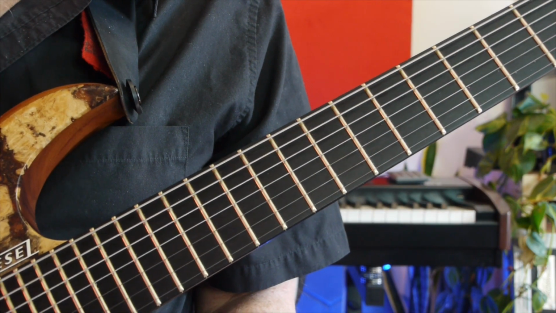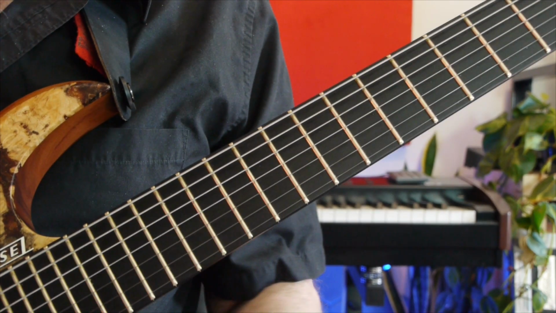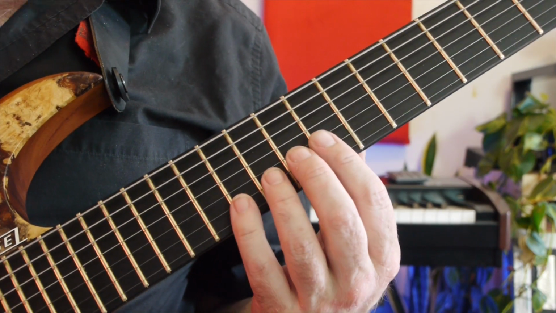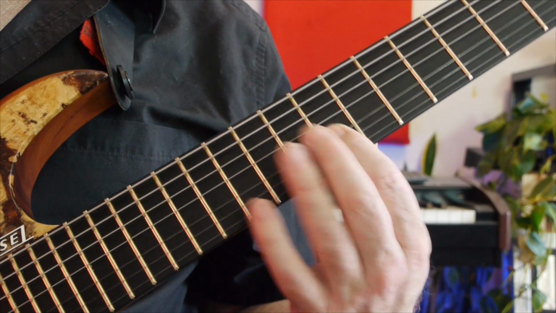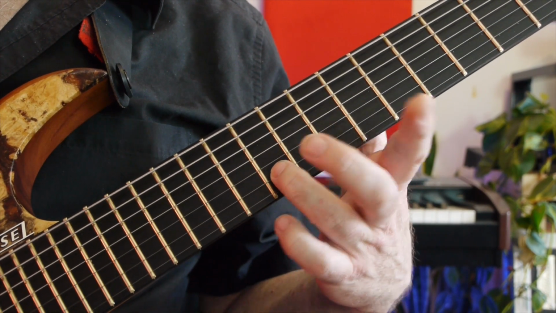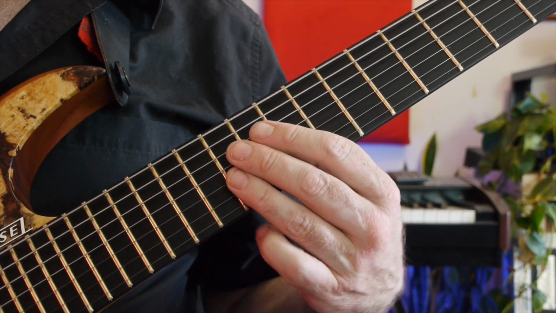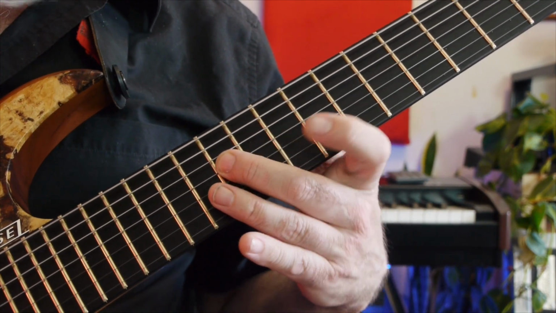So next we do the inversion line. So we've literally flipped it upside down. So the first one is now C going down a sixth to E, and then up a fifth to B, and then down a third to G, and down a fourth to D, and then up a fifth to end.